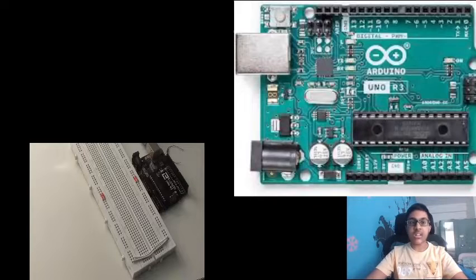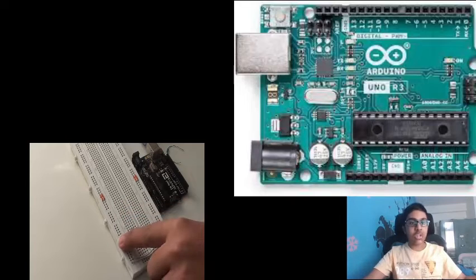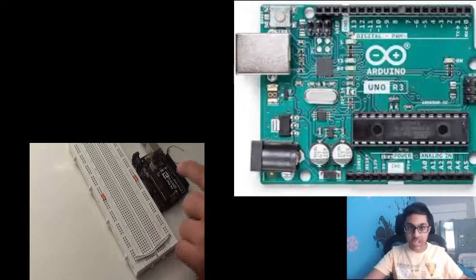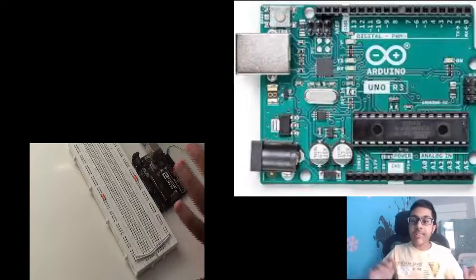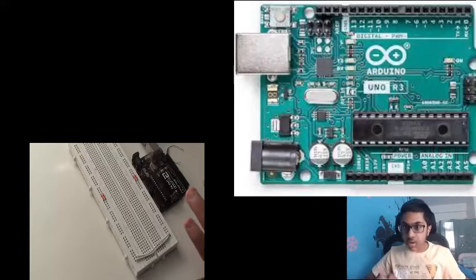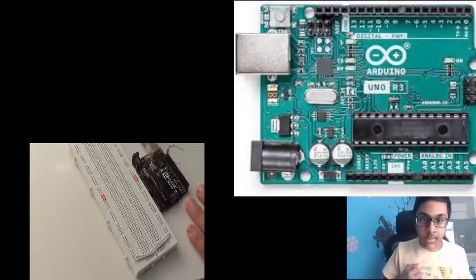Welcome to our first video on this Arduino tutorial series. Arduino is a microcontroller and can be used to control various sensors, lights, motors, anything you want, right? At the heart of every electronic project, be it drones, be it automation, is a microcontroller, and we're going to dive into learning about one of them.